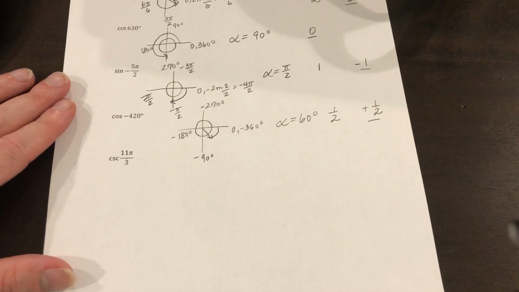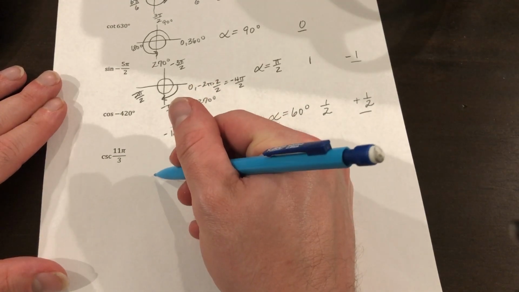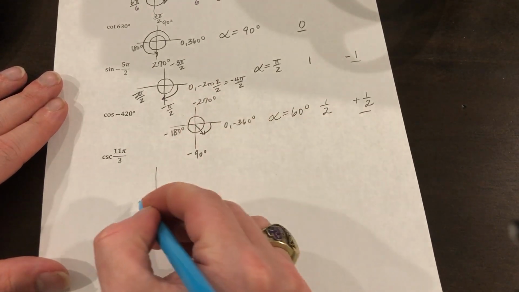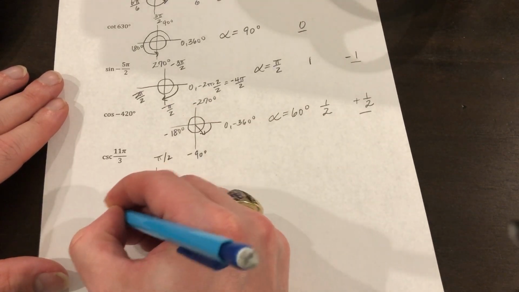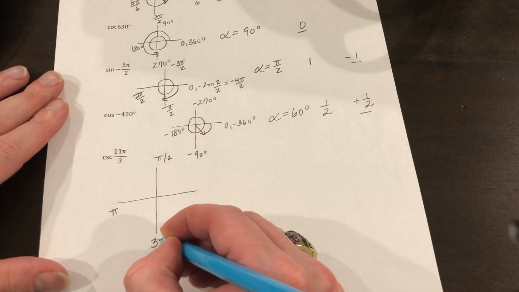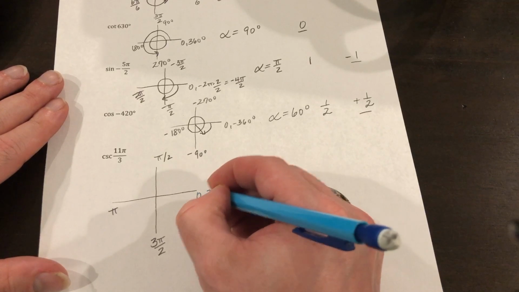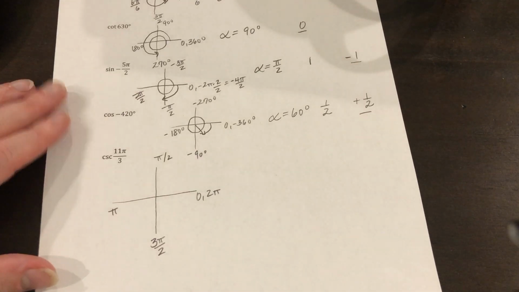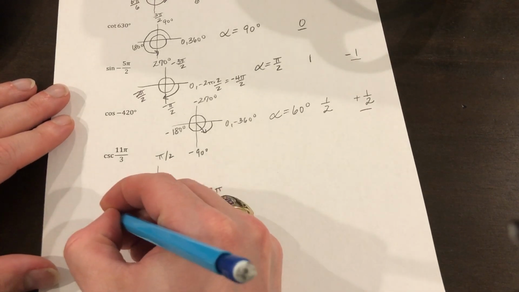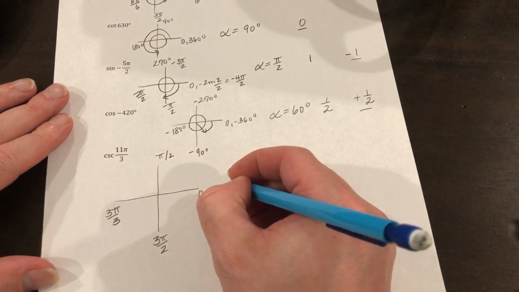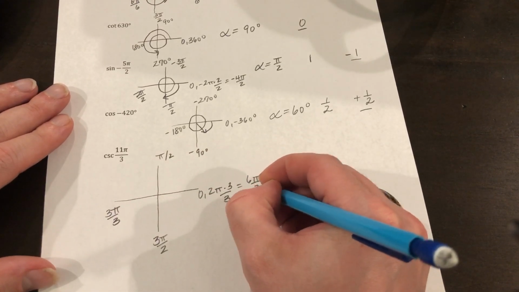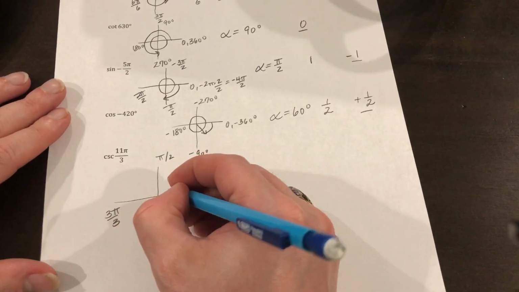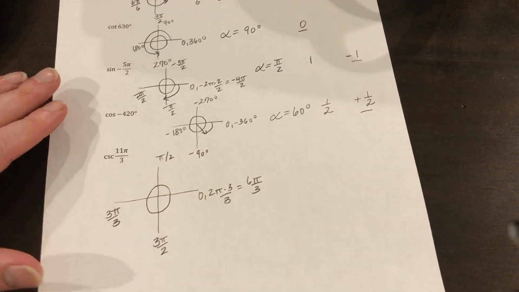Okay, last one. Cosecant of 11 pi over 3. Okay, so this is pi over 2, pi, 3 pi over 2, and 0 and 2 pi. So we're in thirds. So we're going to multiply our left and right point by 3 over 3. Okay, so one full circle gets us 6.